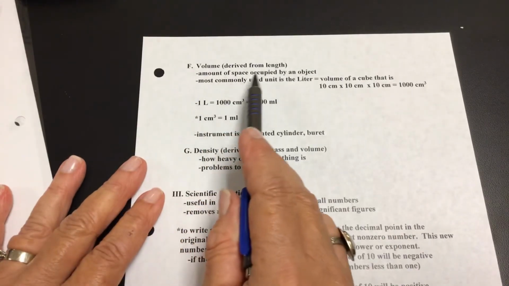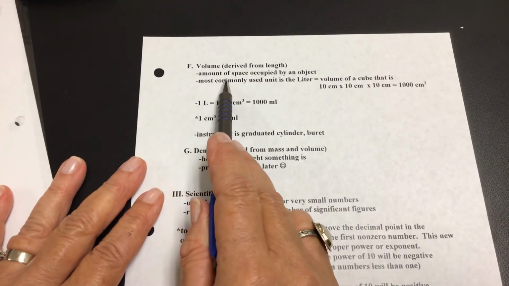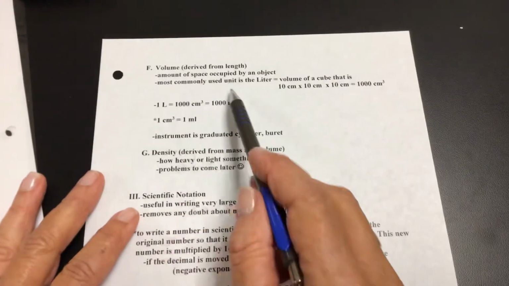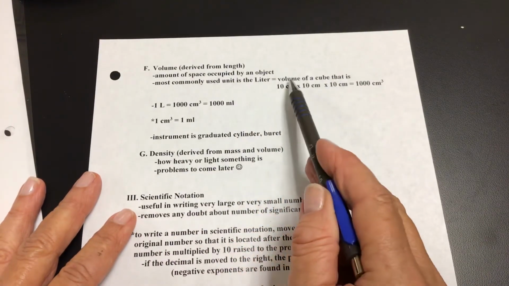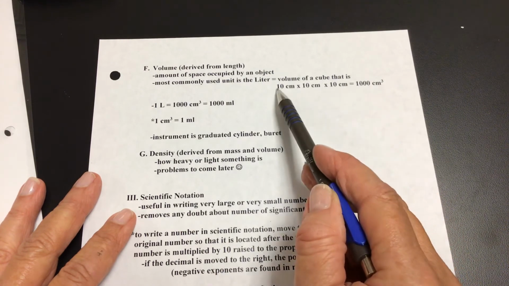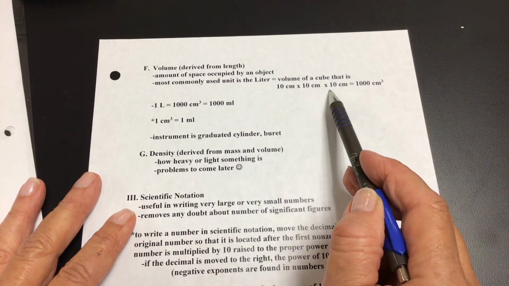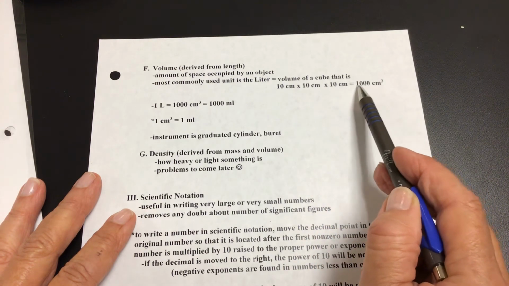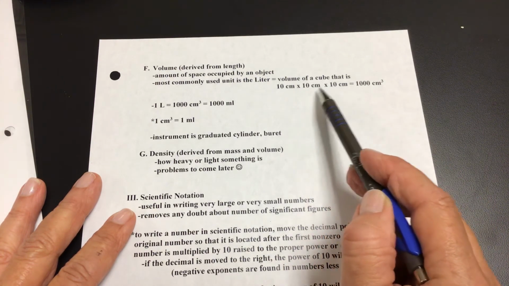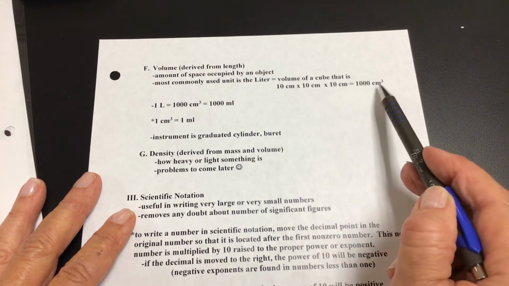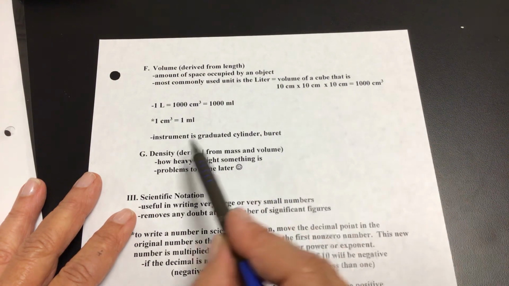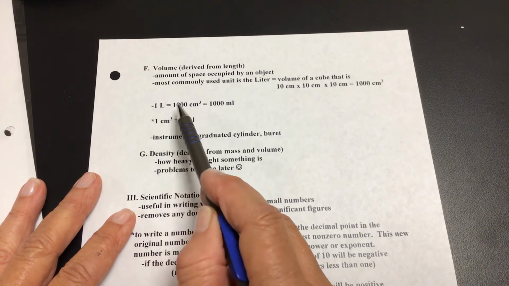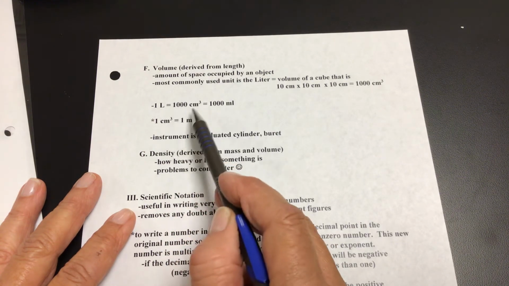Volume is derived from length. It is the amount of space occupied by an object. The most commonly used unit is the liter, which is the volume of a cube that is 10 centimeters times 10 centimeters times 10 centimeters. 10 times 10 times 10 gives you 1,000 centimeters cubed. 1 liter, we just said, is equal to 1,000 centimeters cubed.